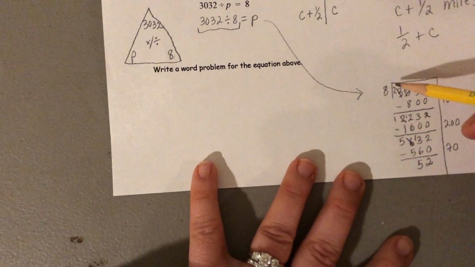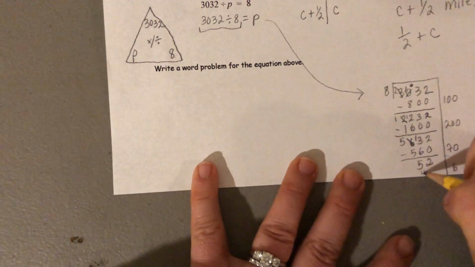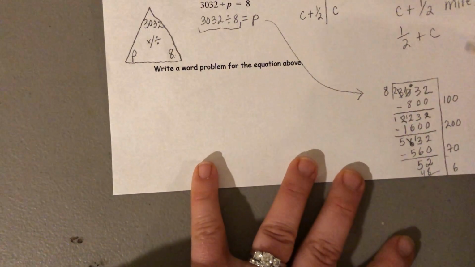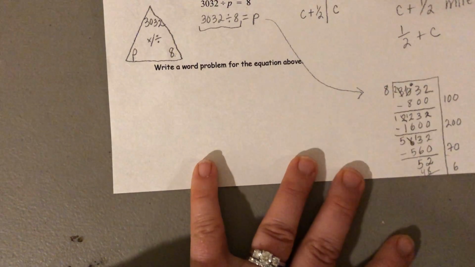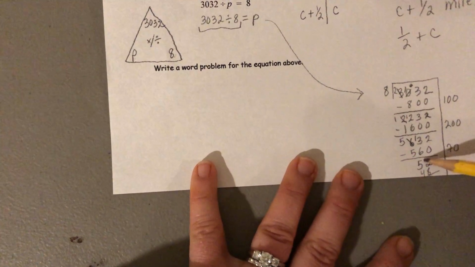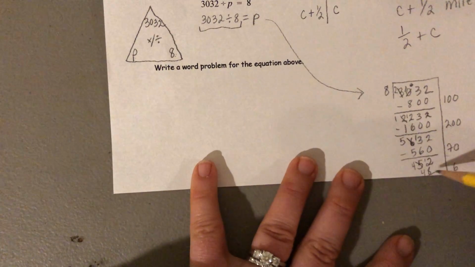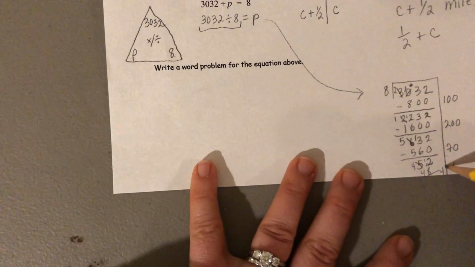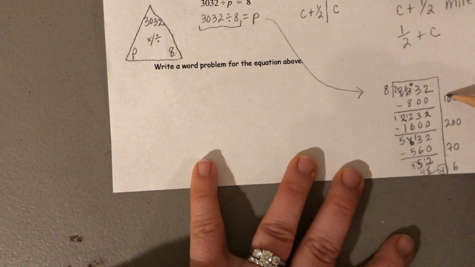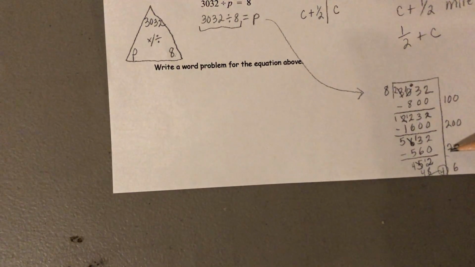And so I'm going to do 8 times 6 because that's 48. I think I did something wrong because I don't think I was supposed to get a remainder. I get a remainder of 4. So I've got 376 with a remainder of 4. I did something wrong somewhere.